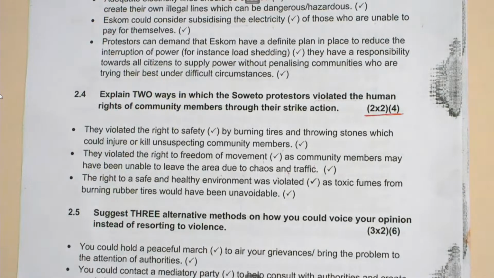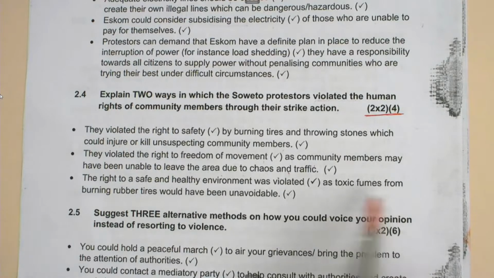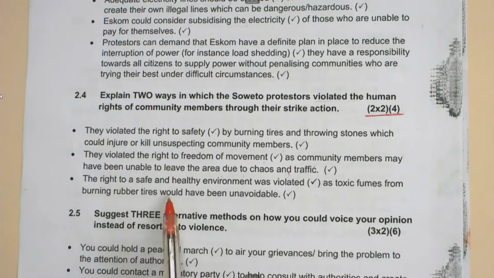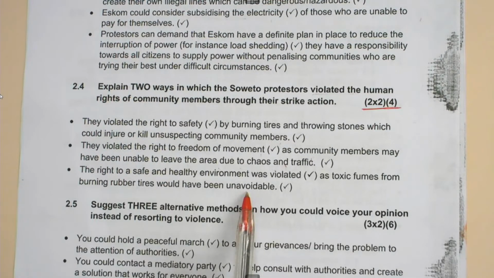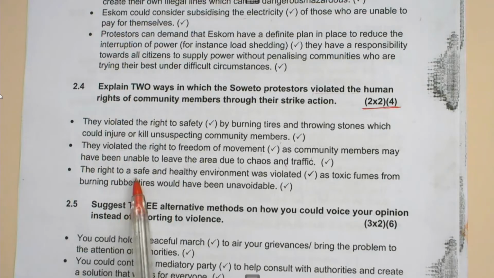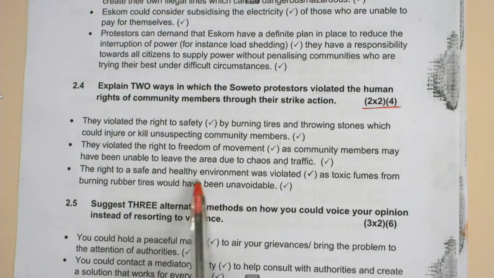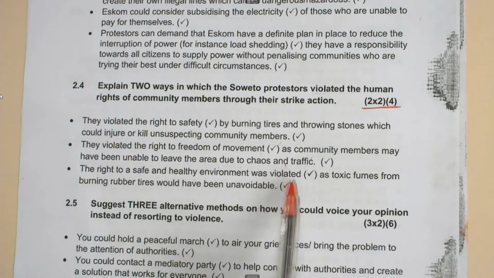The right to a safe and healthy environment was violated. How was that right violated? By toxic fumes from burning rubber tires, which would have been unavoidable. The right that we are talking about here? The right to a safe and healthy environment was violated.